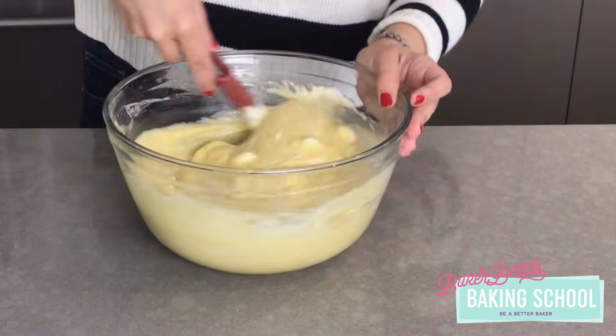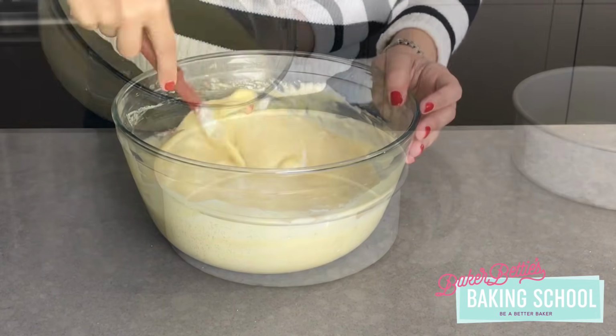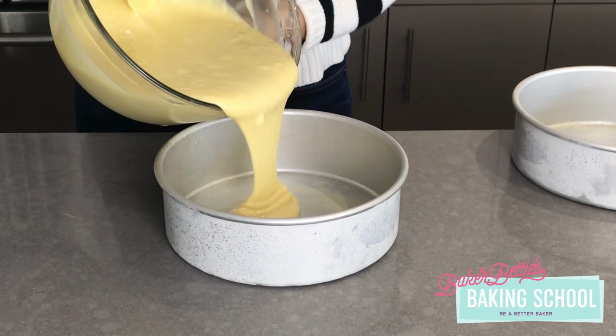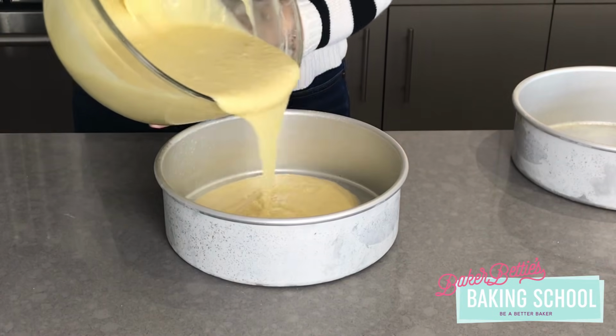A batter is an unbaked mixture that is thin enough to pour or scoop, but it cannot be rolled out like a dough. Some examples of baked goods made with batters are muffins, cakes, and brownies.